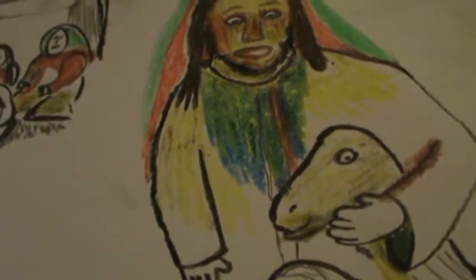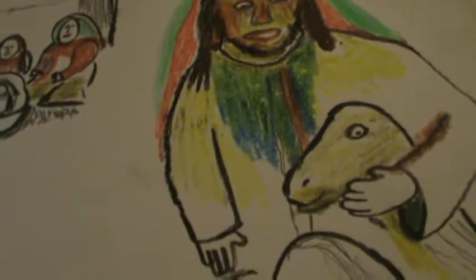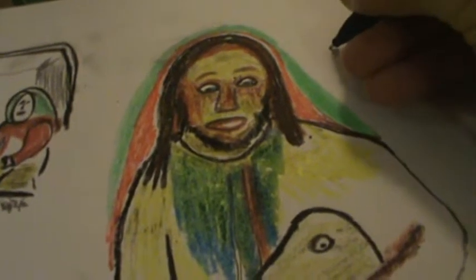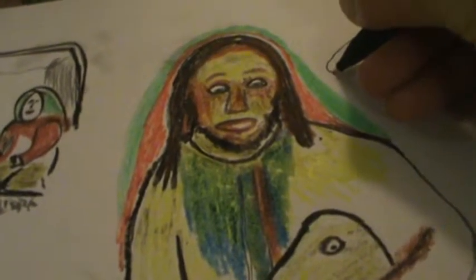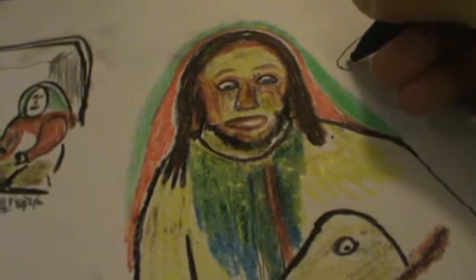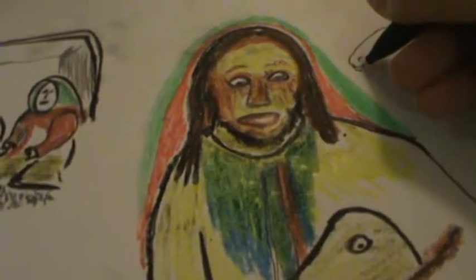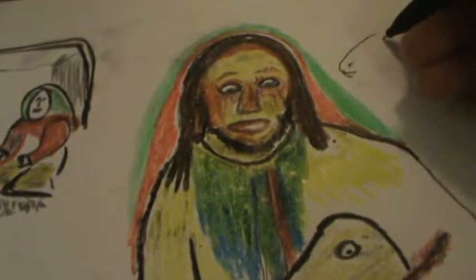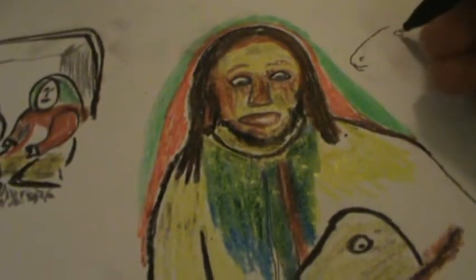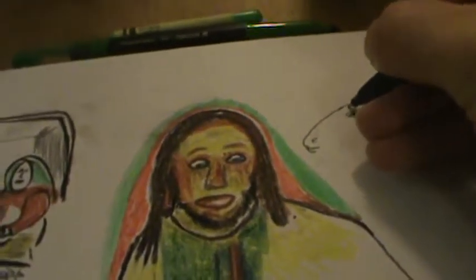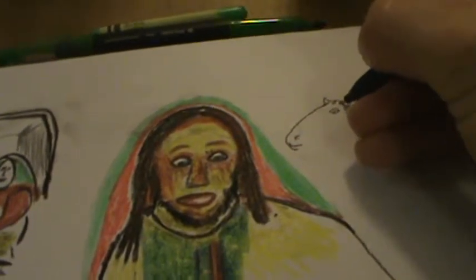If I want to use a pen this time, I wonder about Jesus, who's got a horse. With the white horse, here's the white horse right here. Go ahead and draw just a little bit of hair right here along with the ears.